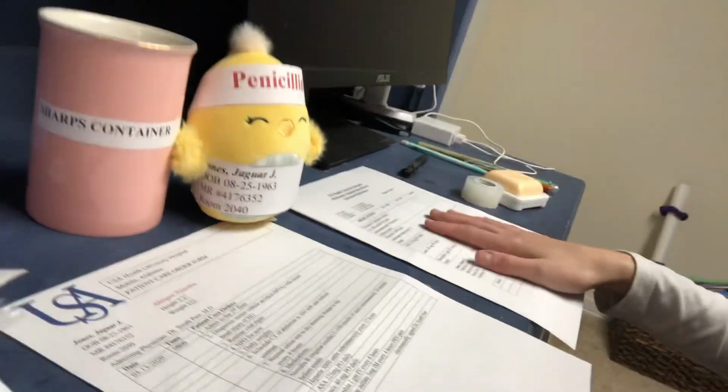So first I'm going to show my space. There's no one here with me. I'm going to show I have my medical administration record, my chart here, all my stuff for my patient room, my syringes to select from, my medications to select from, and I am prepared.